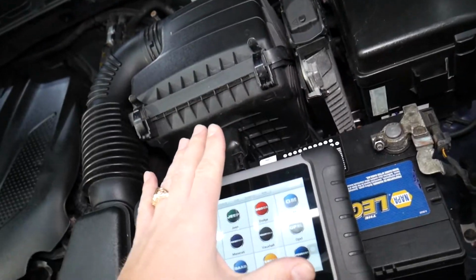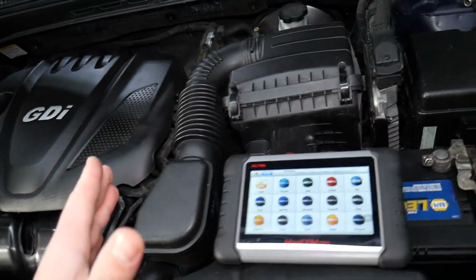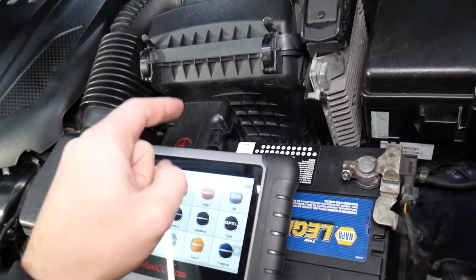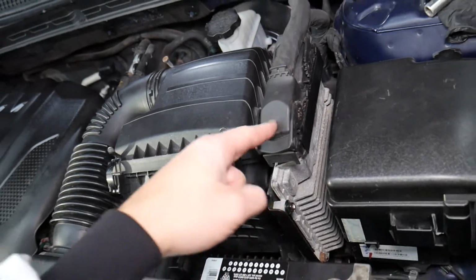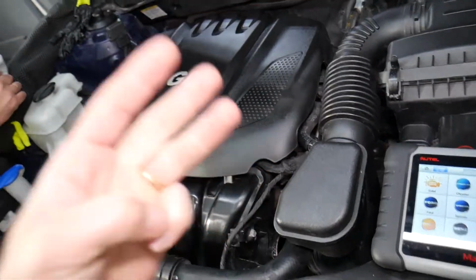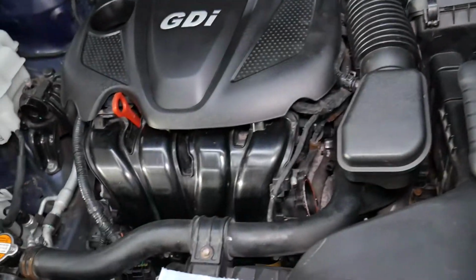On these modern vehicles it really matters which battery terminal you disconnect first. If you do it the wrong way, you can burn the engine computer and cause damage to the electrical system, modules and computers, and that could be super expensive to fix.